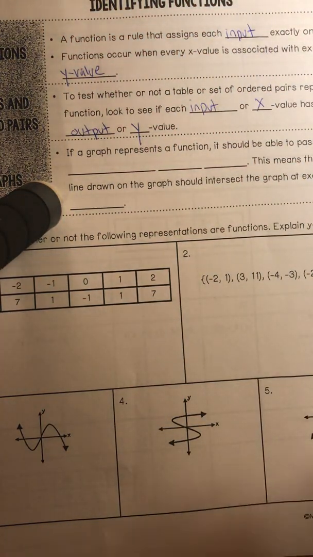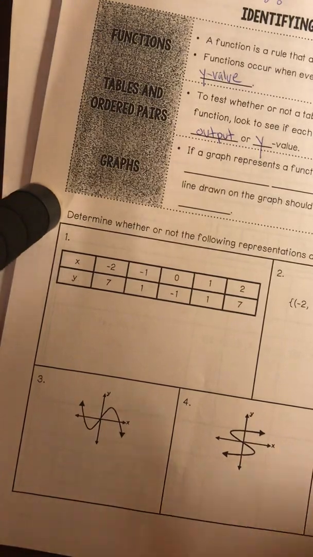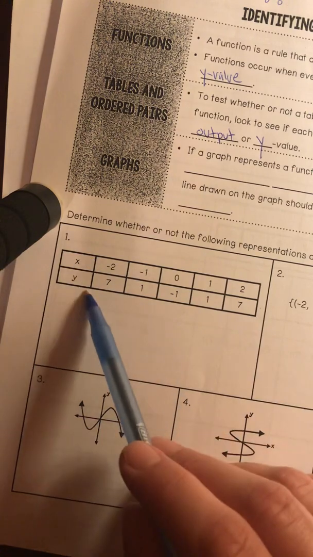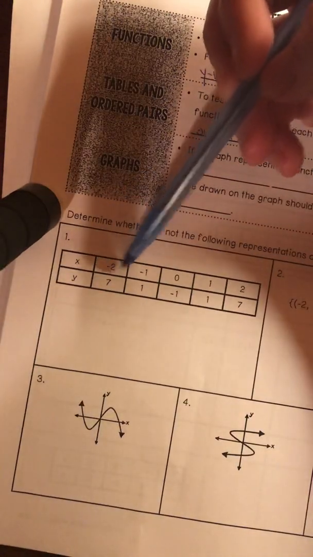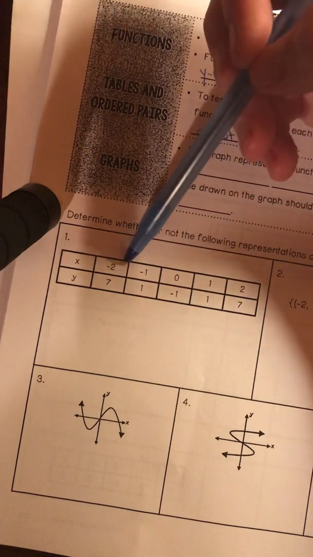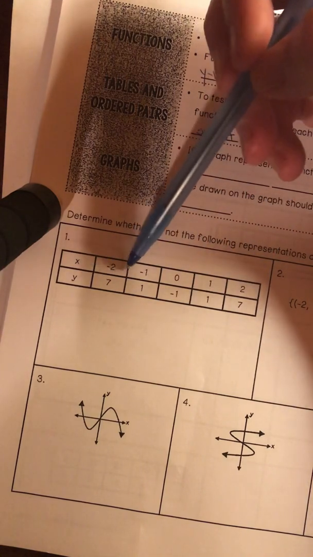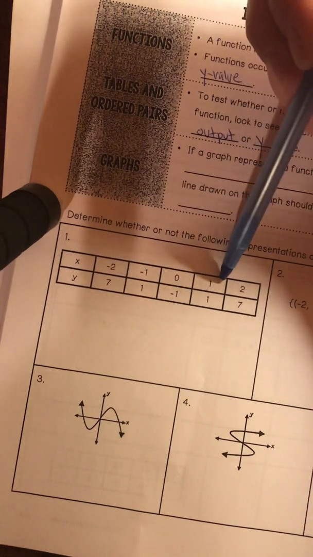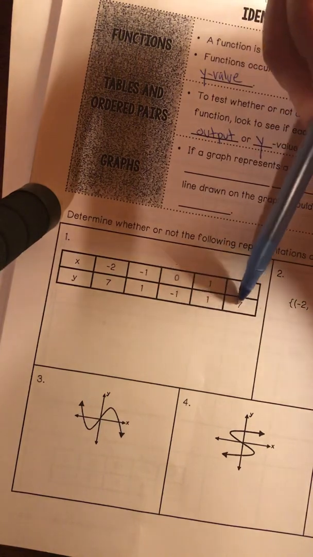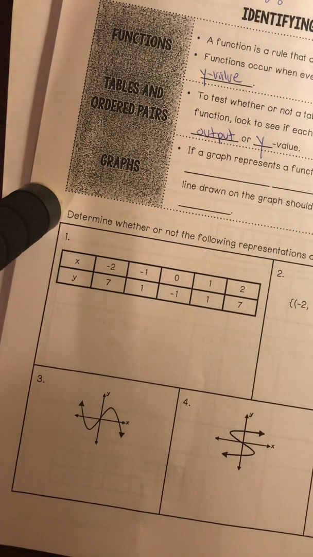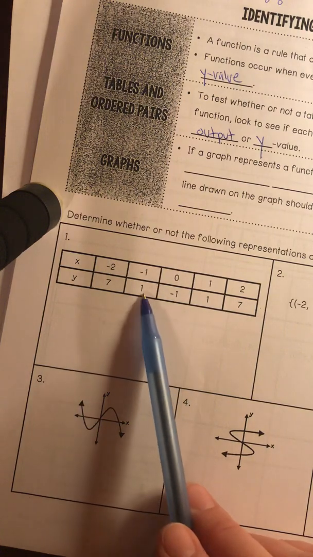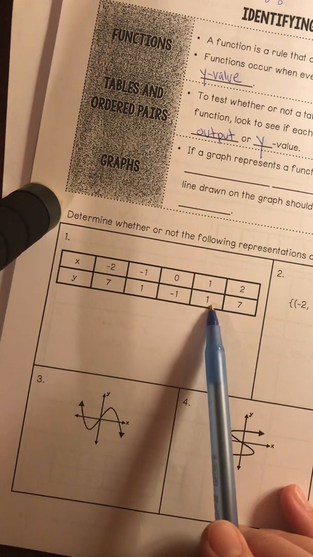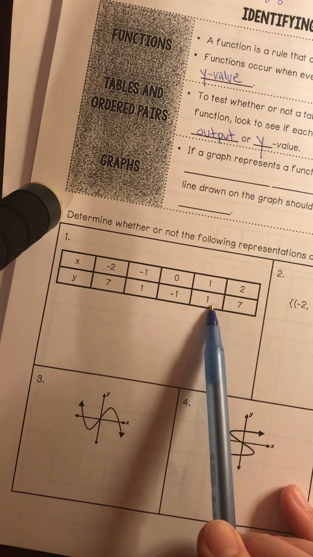Okay, so let's practice on a different set of data. This is a relation. You have inputs and outputs, or x values and y values. So you're going to look through here and see if any of these x values even repeat. You put in a -2, you get out 7. So, okay, good. -1 comes out of 1, 0 comes out of -1, 1 comes out of 1, 2 comes out of 7. So is this a function? This is where you're going to get tricked. The fact that the y values have 2 1s in it might throw you off, but think about it.